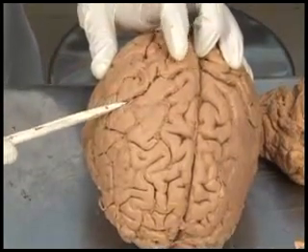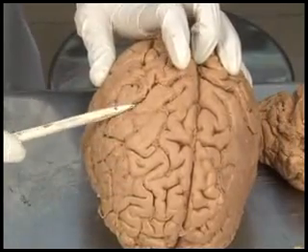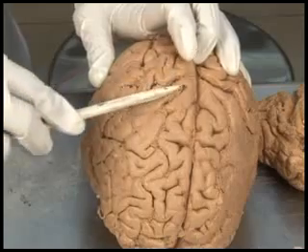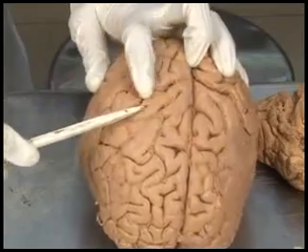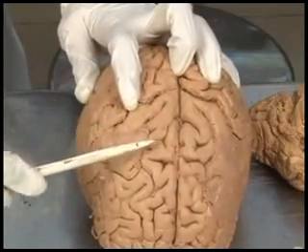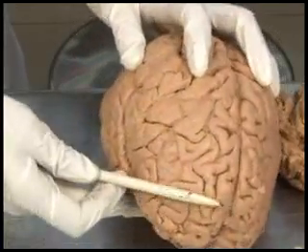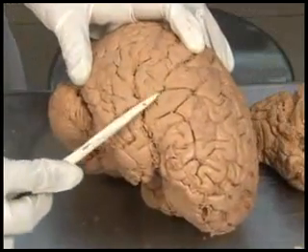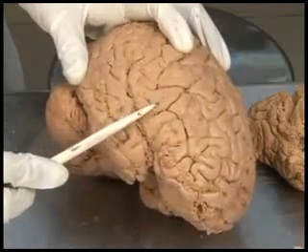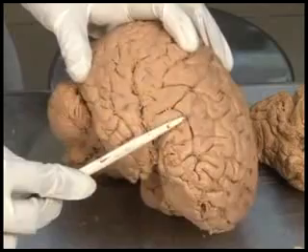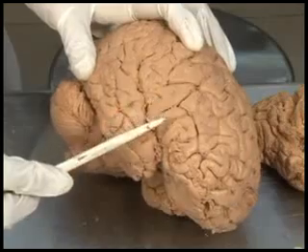Now, the Brodmann's areas of the brain, these areas are numbered in relation to the brain. The precentral gyrus is known as area 4, and the area in front of the precentral gyrus is area 6 and area 8. In relation to the ascending ramus and the horizontal ramus, there is an area 44 and area 45, which is known as the Broca's motor speech area, 44 and 45.